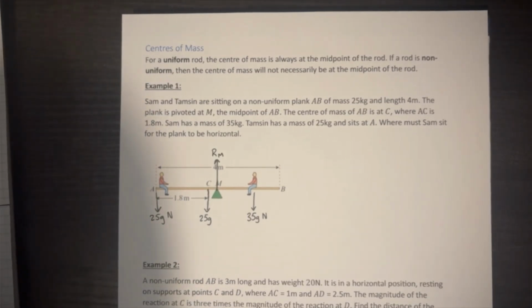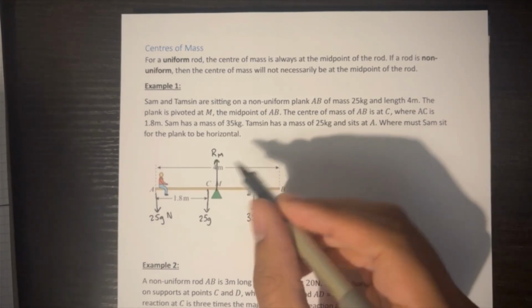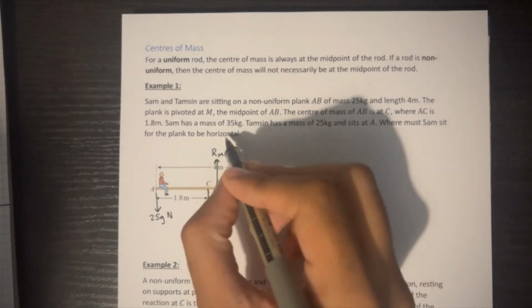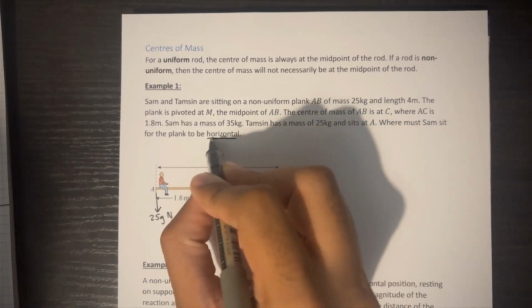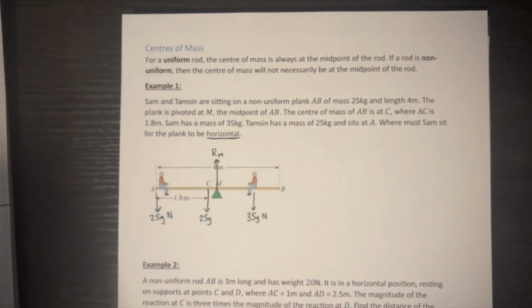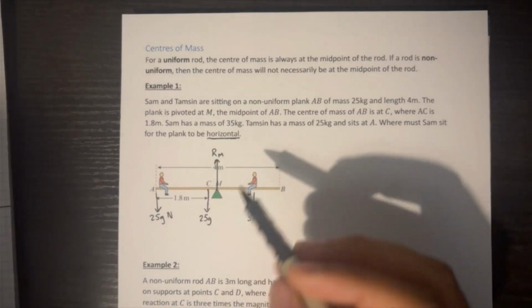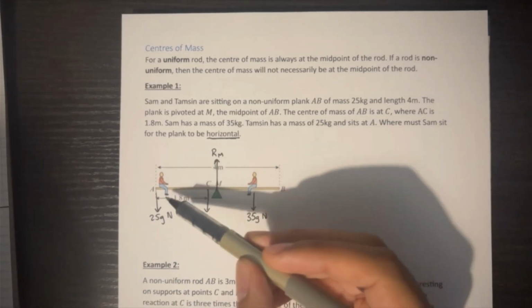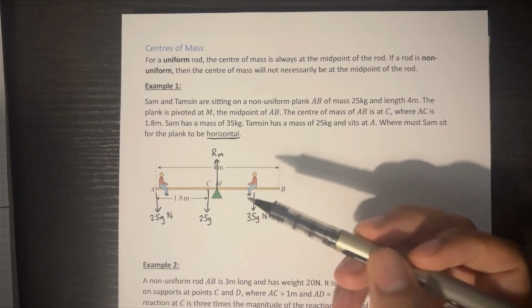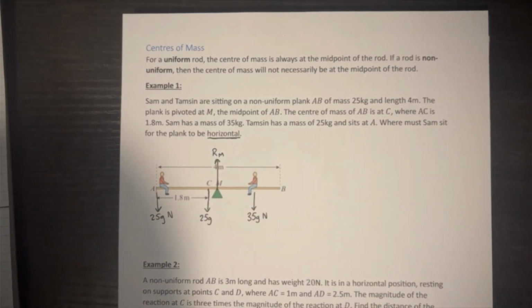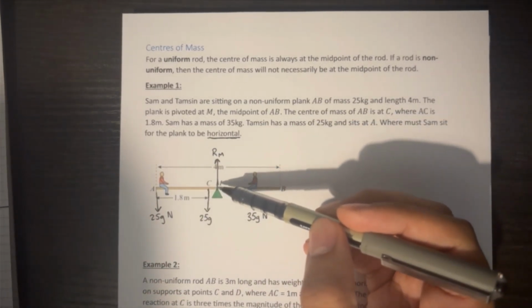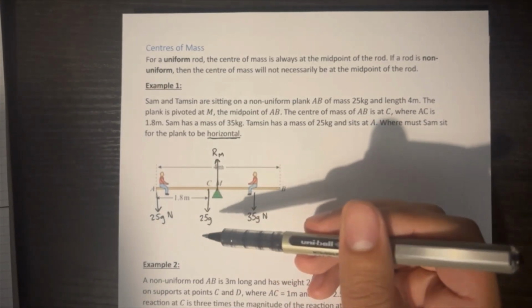Now that we've added our forces to our diagram, we can consider the fact that if the plank is horizontal, it is in equilibrium. In our previous video we looked at equilibrium, and what that means is that the resultant moments in each direction will be equal, but also the resultant forces will be equal.